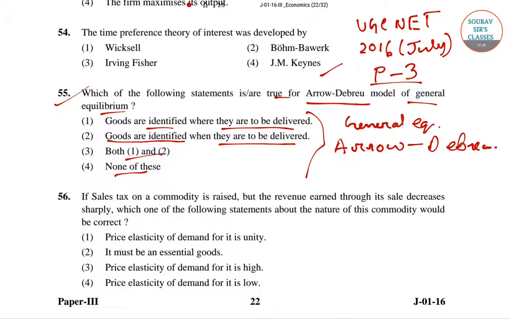This model says that three important interpretations of the terms of the theory have often been cited. The first one is: suppose the commodities are distinguished by the location where they are delivered. Then the Arrow-Debreu model is a spatial model, for example of international trade.